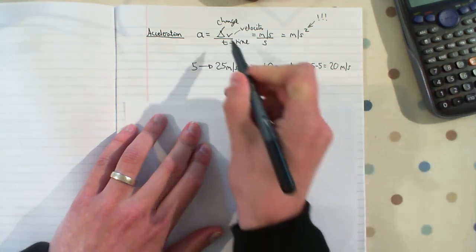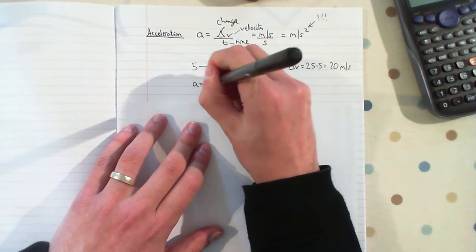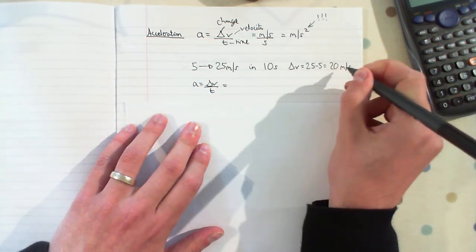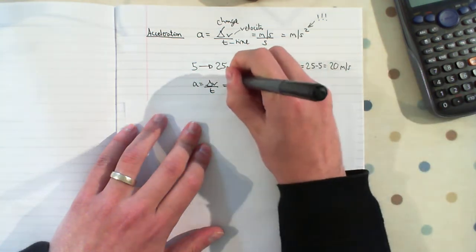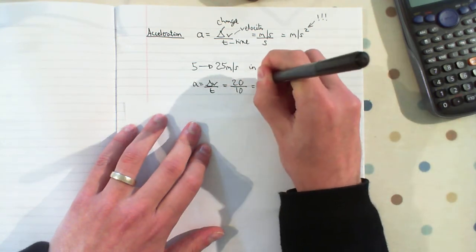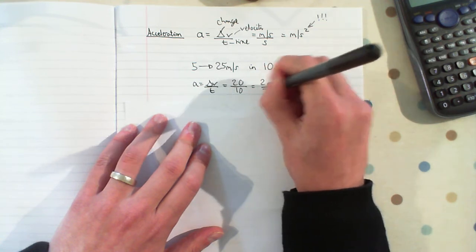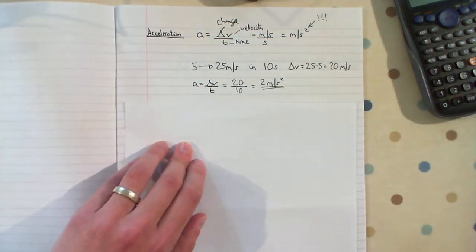I can now substitute these numbers into my equation above. Acceleration is the change in velocity divided by time. My change in velocity is 20. My time is 10 seconds. 20 divided by 10 equals 2 meters per second squared. Do not forget the squared when doing the units for acceleration.